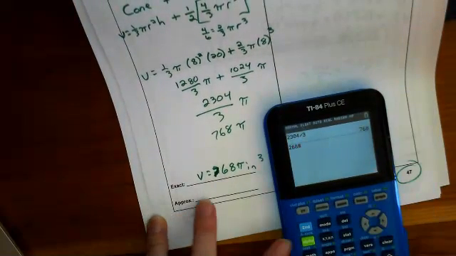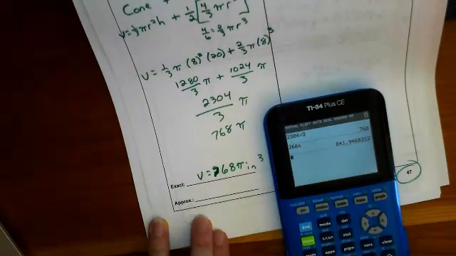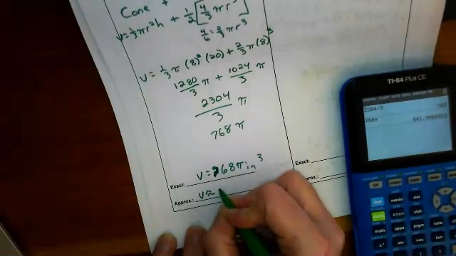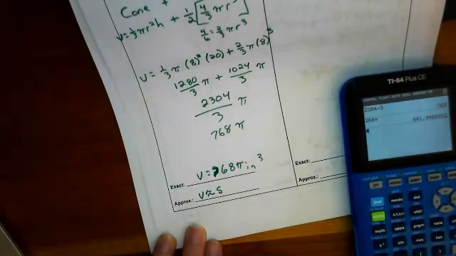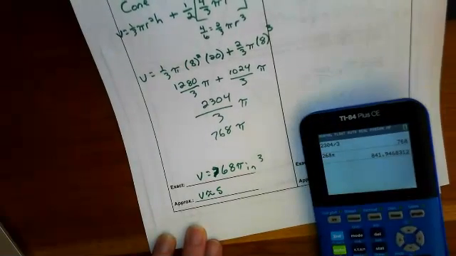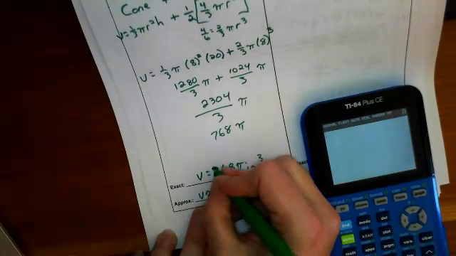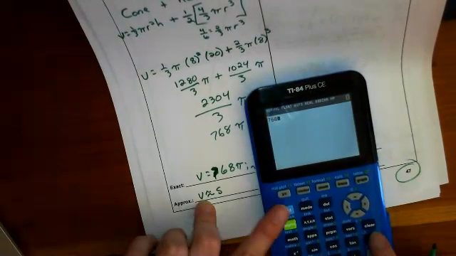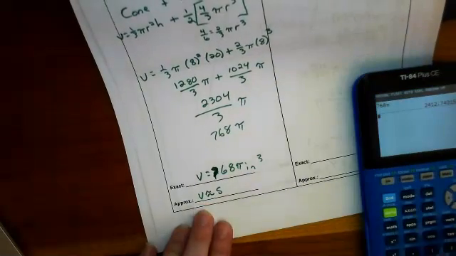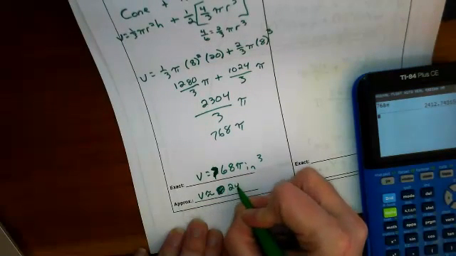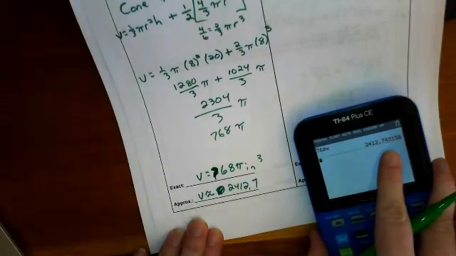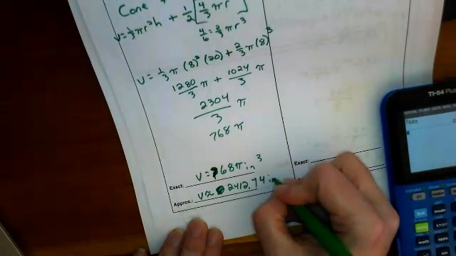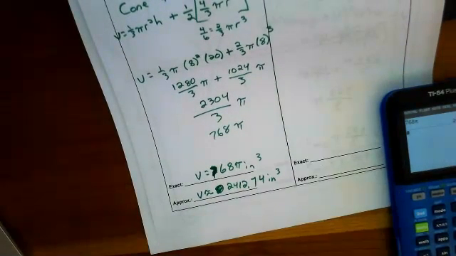Now take 768 times pi. Did I do that right? Oh, I keep wanting to do a 2, don't I? That's a 7. So sorry, 768 times pi, and that's going to give me 2412.7. The hundredths spot looks like 0.74. And again, that's inches cubed. So in that case, we had a cone and we had a hemisphere. We just added up the volumes and wrote our exact and our approximate.